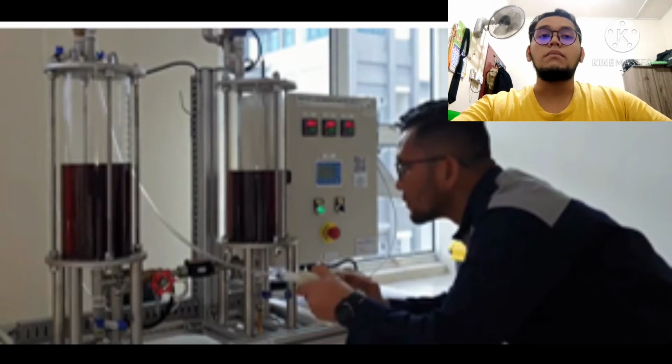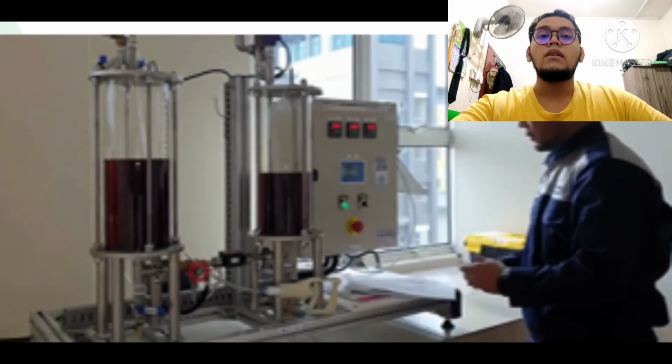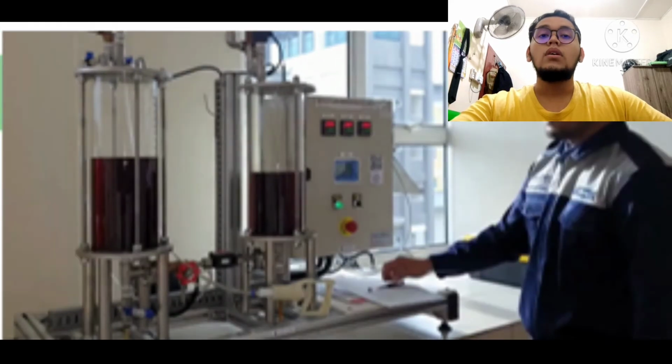And for experiment B, the repeated step for the data will be increased by 100 milliliter. And then we need to record all the pressure and volume measurements accordingly, and we will put the data in table 3. Then we need to perform the shutdown procedure.